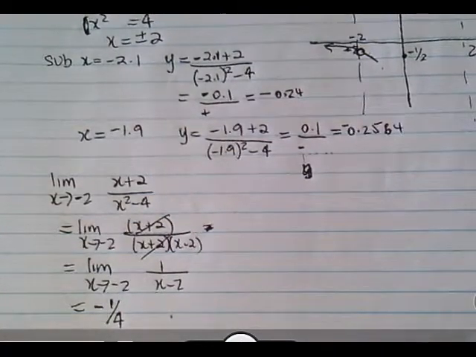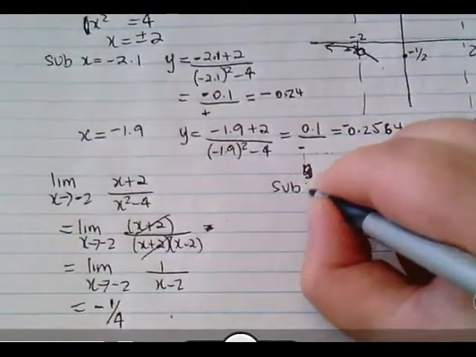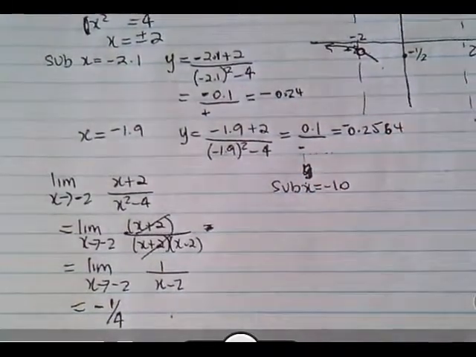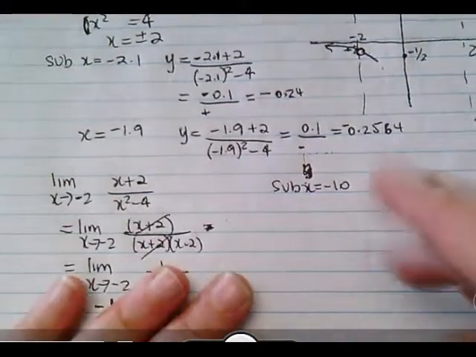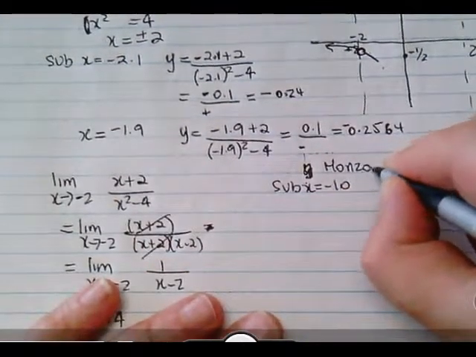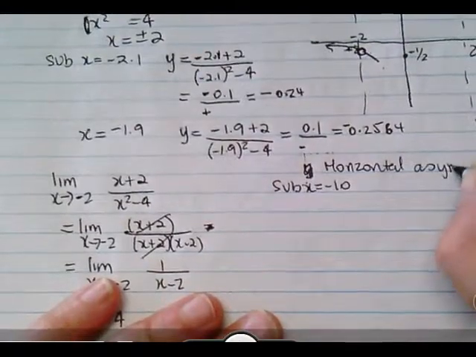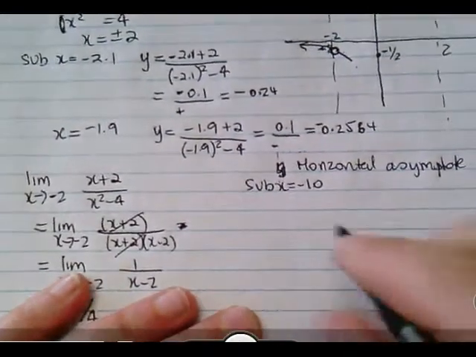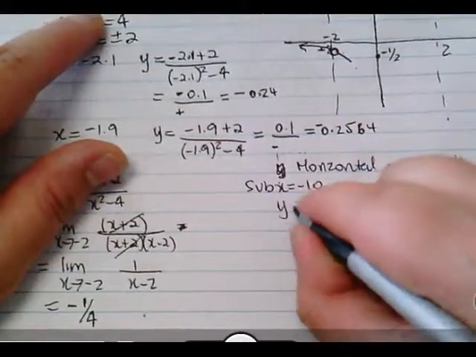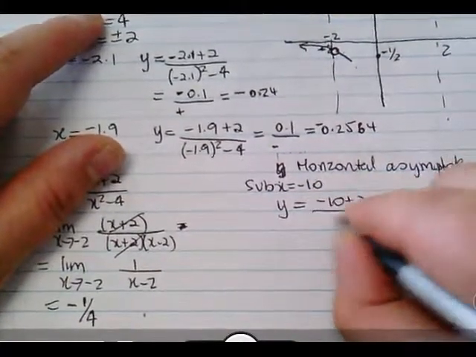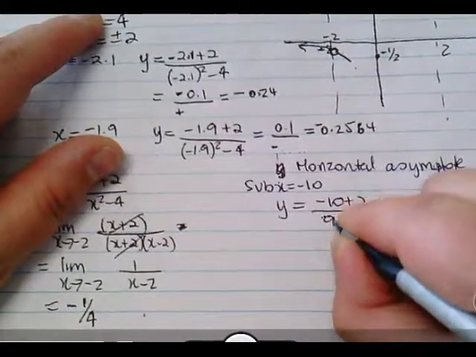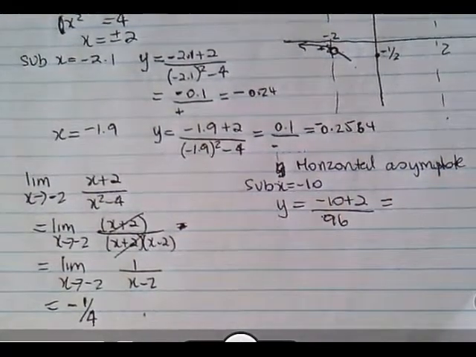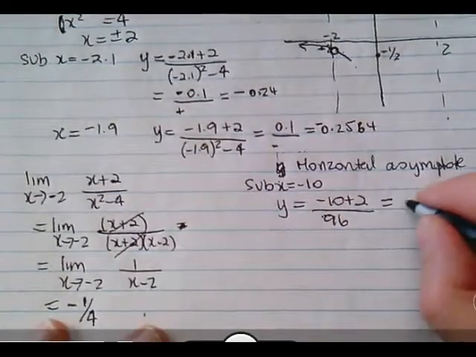All right, so what we're going to do now, let's just do limit as x approaches infinity, or let's just substitute when x is negative 10. So I'm just going to substitute x is negative 10 while we're here. I know we're sort of working on asymptotes, but this is the horizontal asymptote. I'm not finished, all right? Horizontal asymptote. Substitute x is negative 10 into the equation and you get y equals negative 10 plus 2 over 96. Negative 8 over 96, what do you get? 0.083.